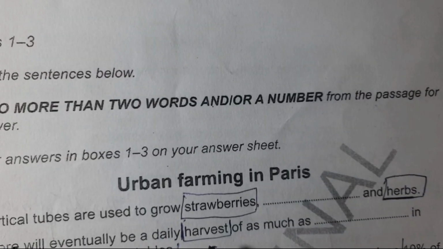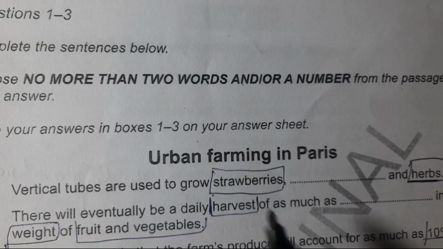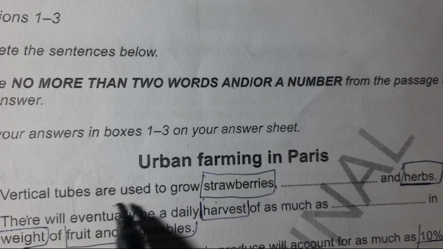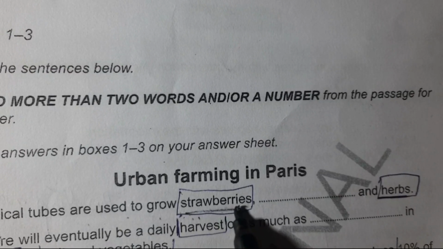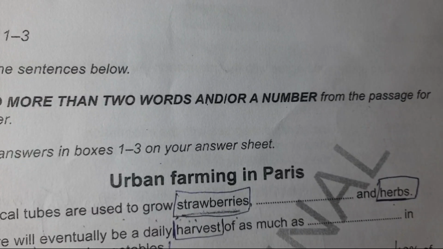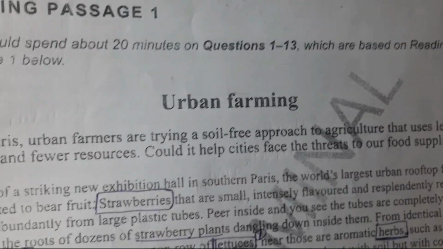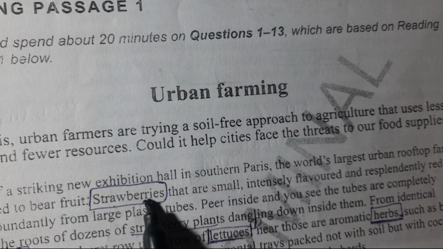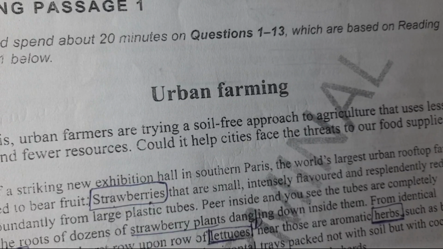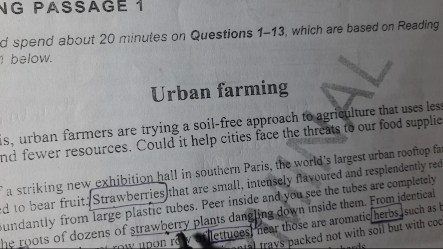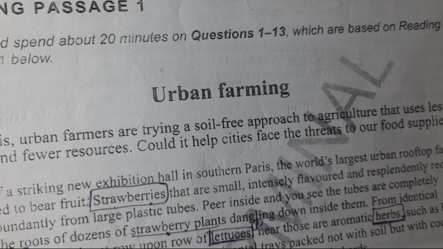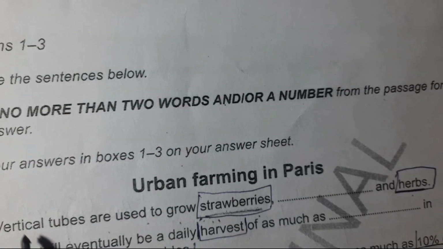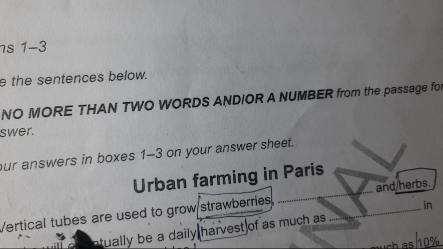In the first reading passage, there is a blank given in the first section. Vertical tubes are used to grow the strawberries and herbs. If we check the keywords given below, herbs and strawberries, in the second passage there is a strawberries keyword given. In the first paragraph, in the third line, we can find the herbs and vertical tube which was given in the first line of the blanks.